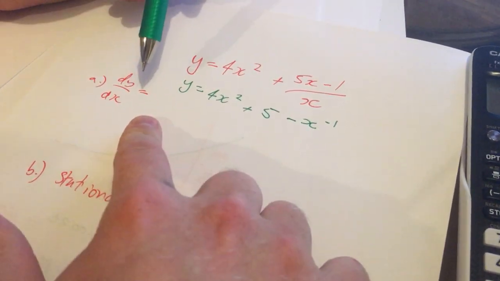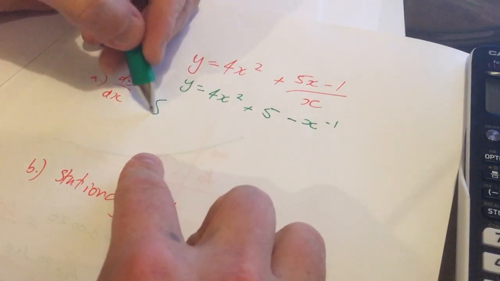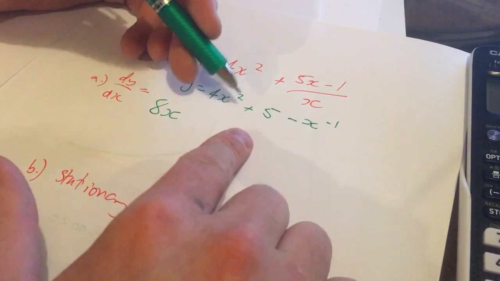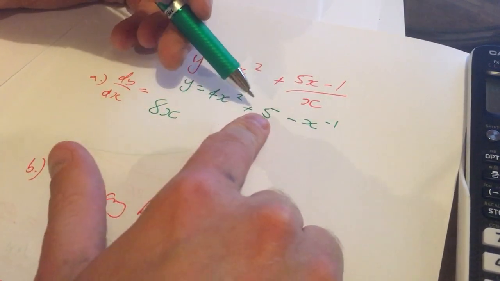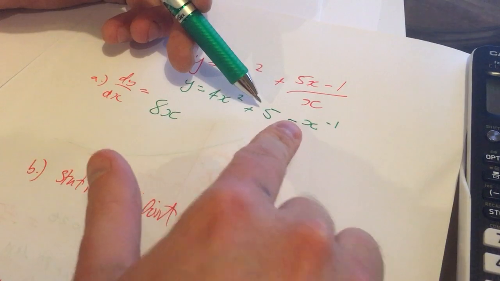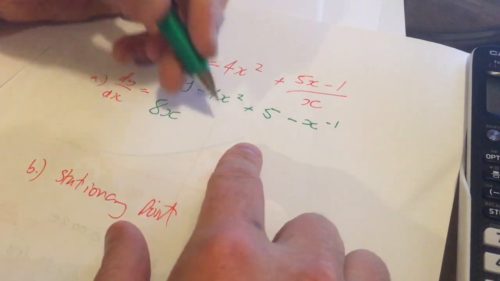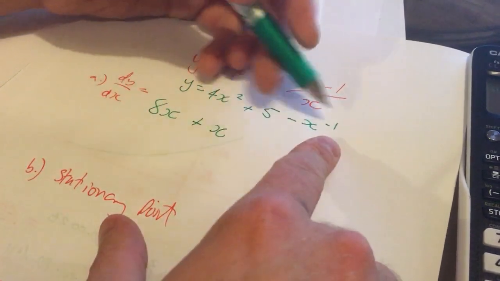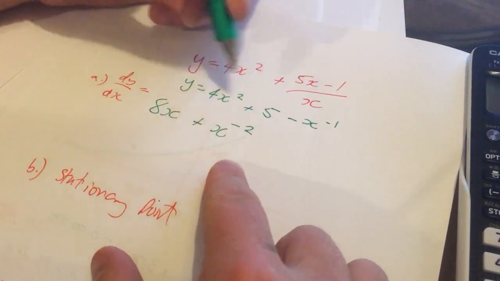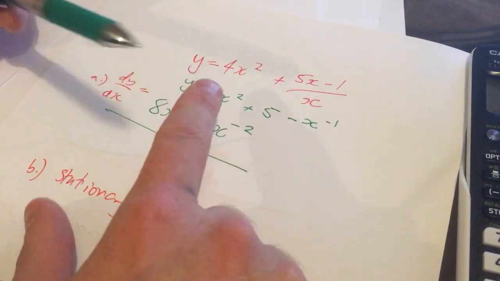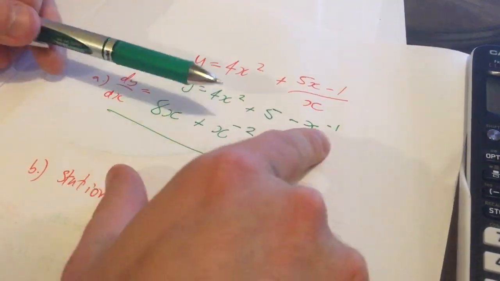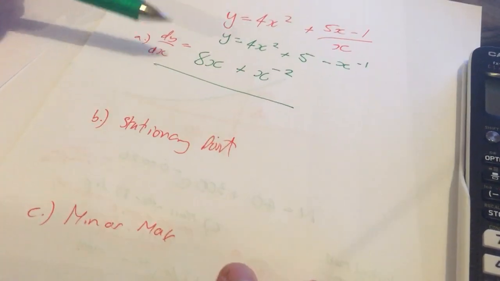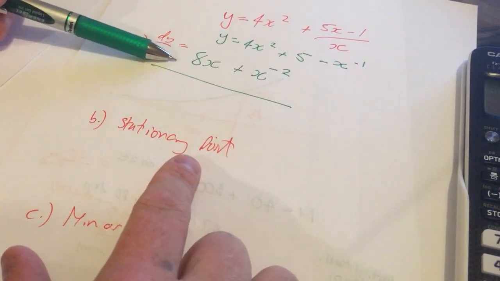Now I'm going to differentiate, it's my next step. So 2 times 4 is 8, x to the power 1. 5 disappears when you differentiate it because it's just a number. And this one, minus times a minus, is going to give us plus x, take 1 from the power, to the power minus 2. So that's a differential. I think you got 1 mark for that bit, 1 mark for that bit, and 1 mark for rewriting y. Stationary point, well, that's when the gradient is 0.